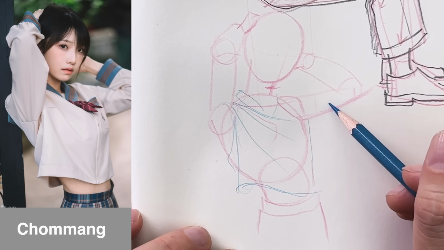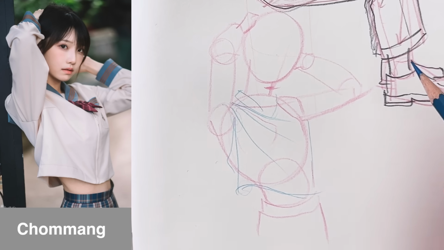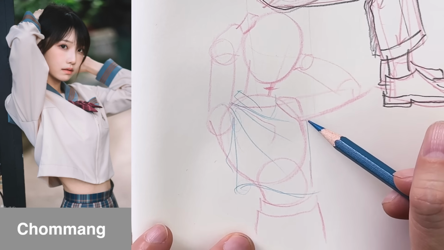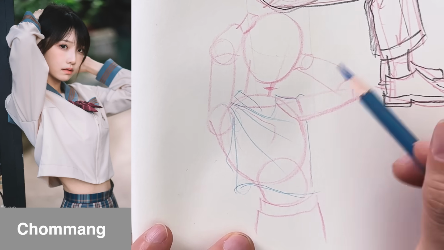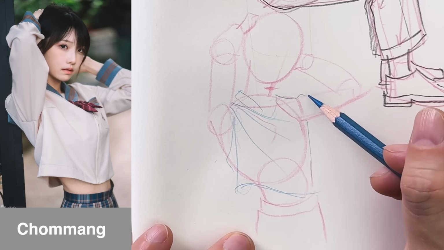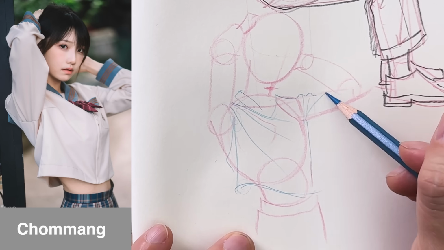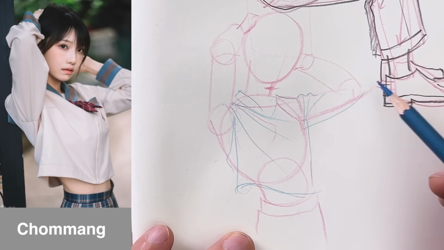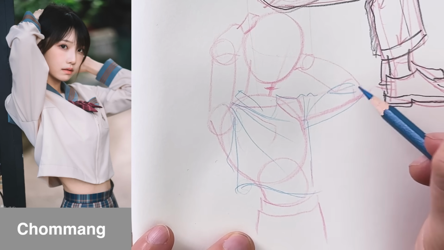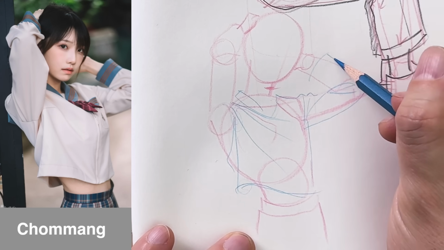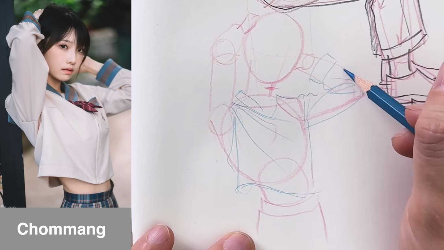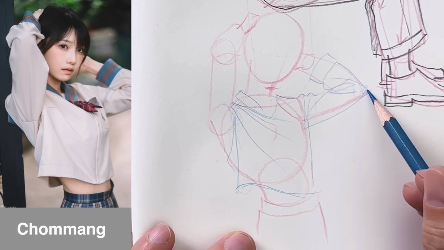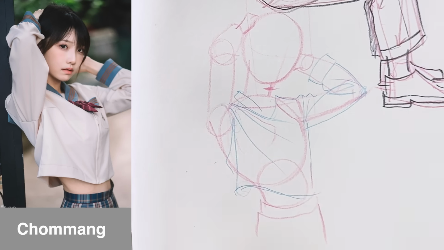This arm is not only raised, but also slightly pointing outward. Because the arm is lifted and this length becomes shorter, folds appear along this outer contour. This area is bent as well. So folds appear here too. It's important to understand the flow of clothing folds that starts from the elbow.